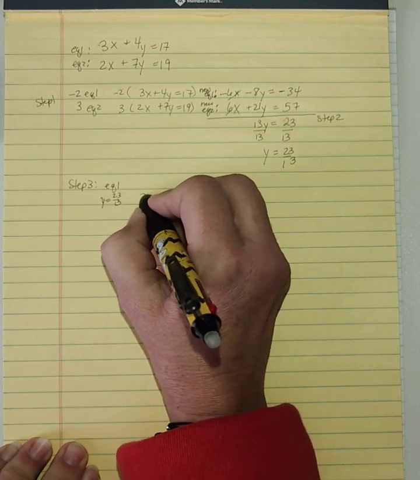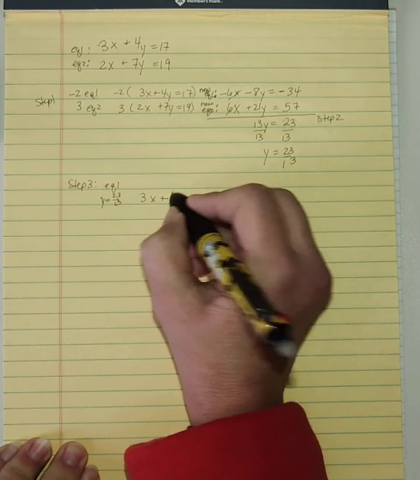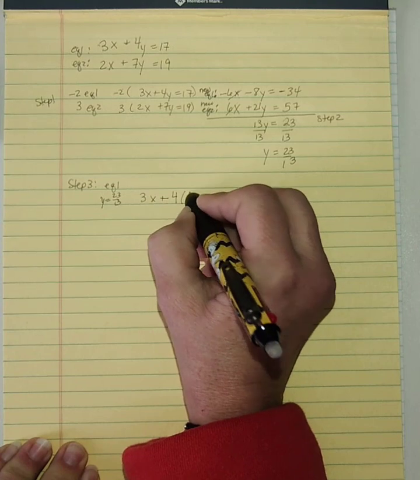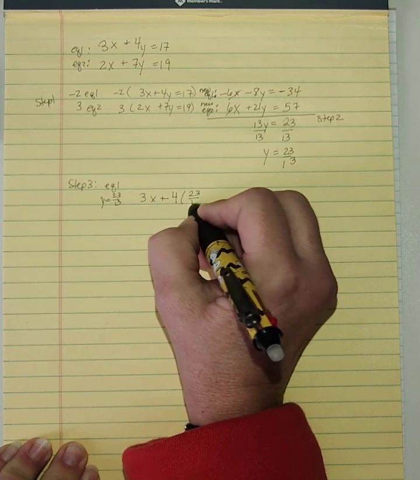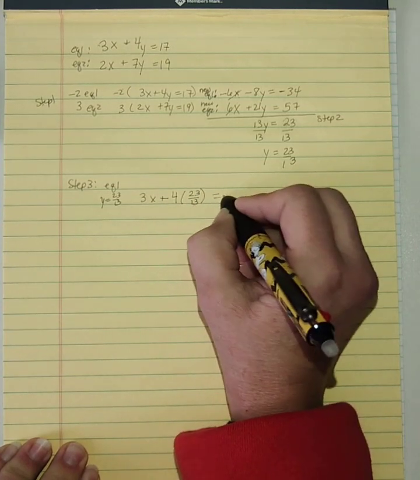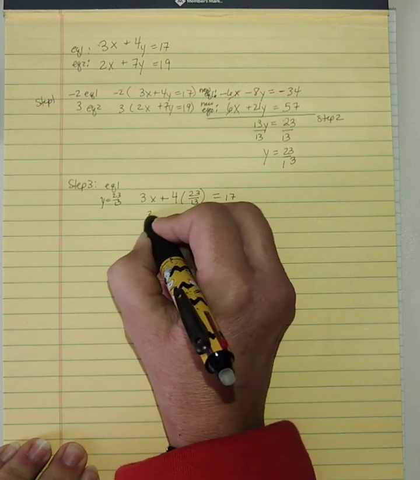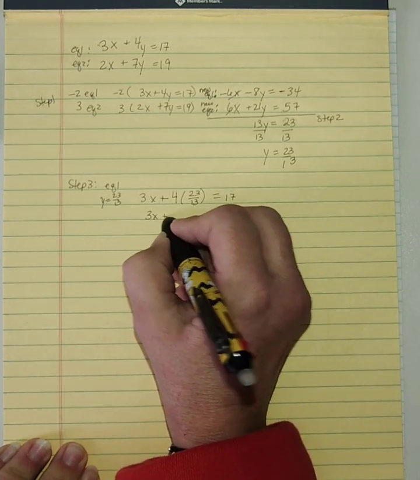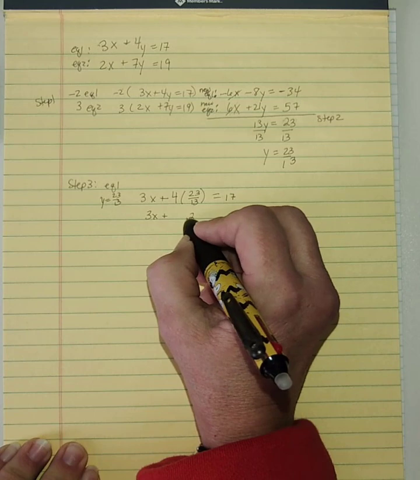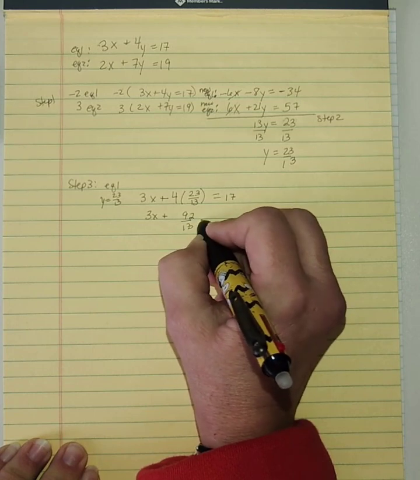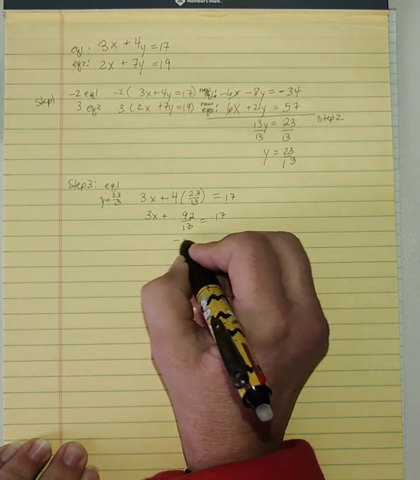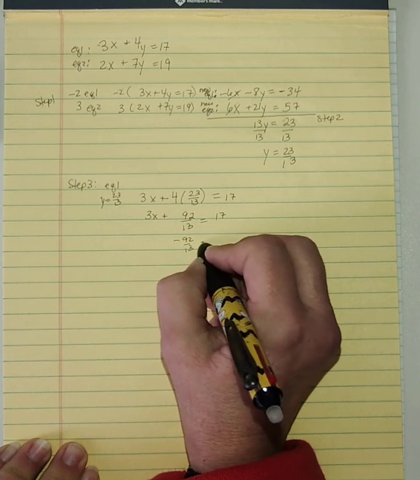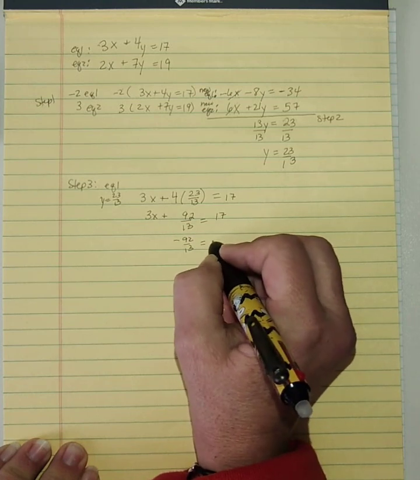So I'd have 3x plus 4 times 23 over 13 equal 17. So I'm going to subtract 92 over 13 from both sides.